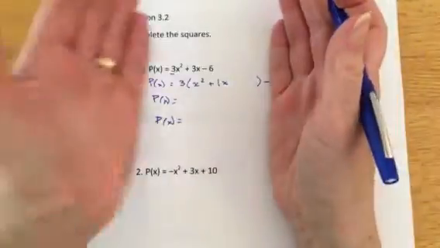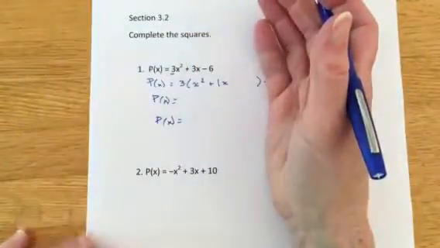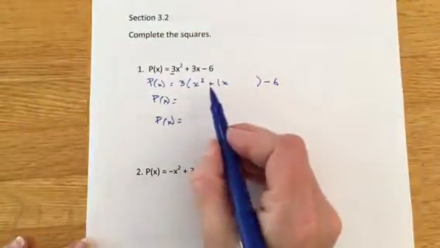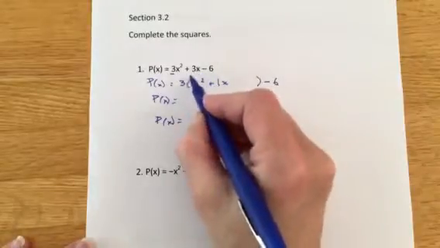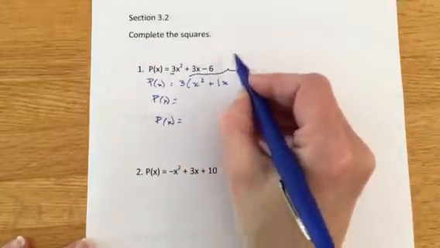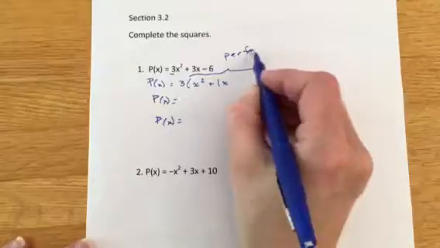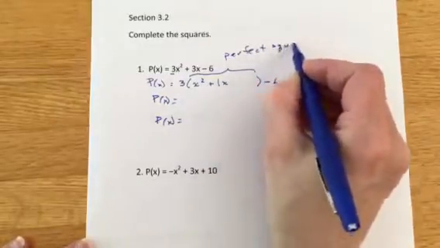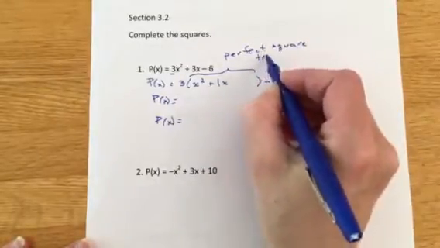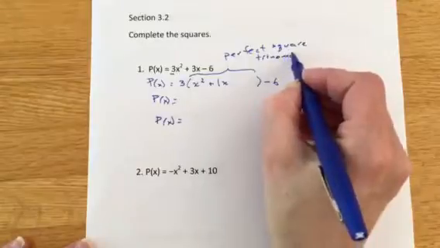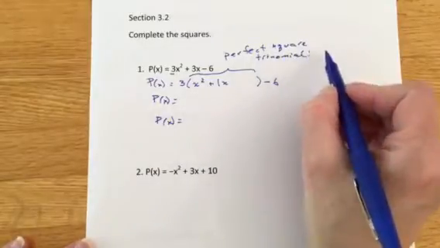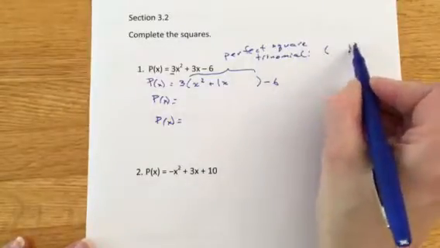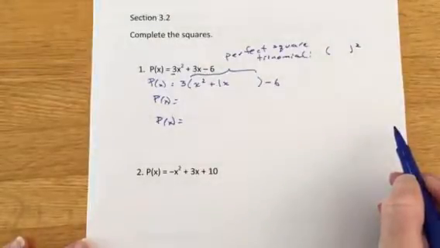So again, what's inside the parentheses is where we complete the square. If we complete it correctly, this should turn out to be a perfect square trinomial. Remember, a perfect square trinomial, when you factor it, becomes some parentheses squared. So that's what we're trying to get to.